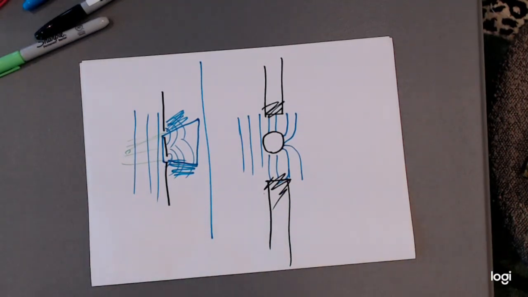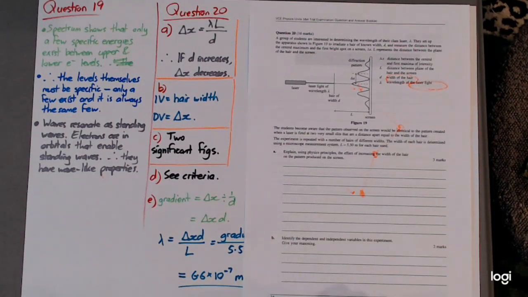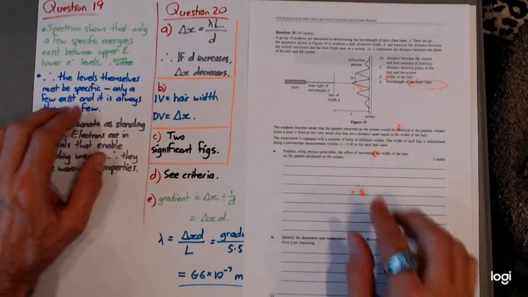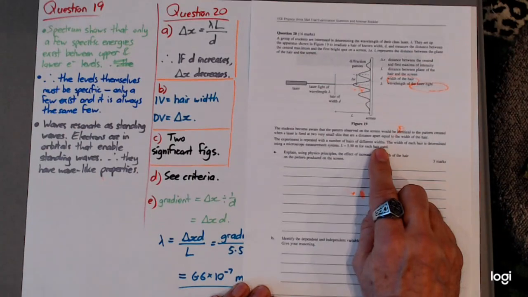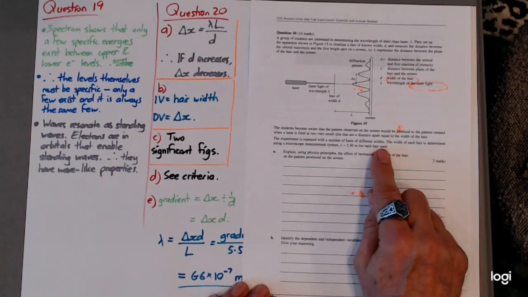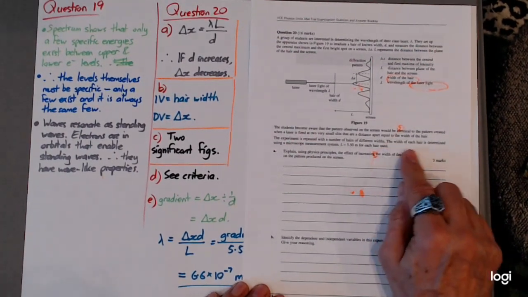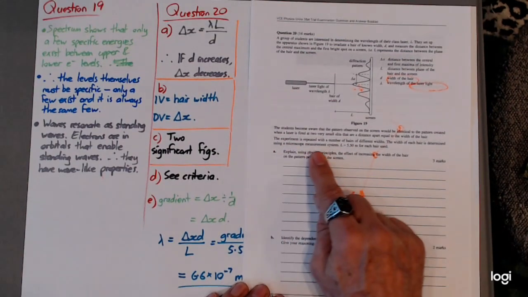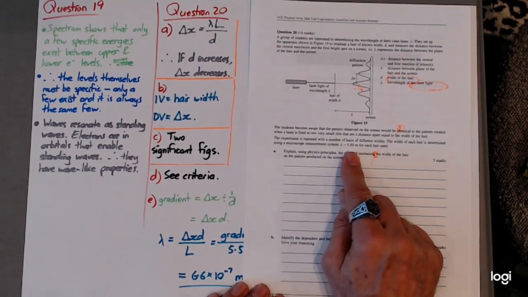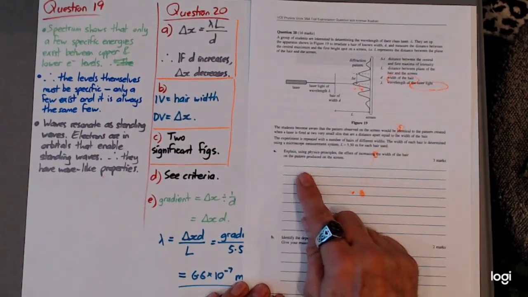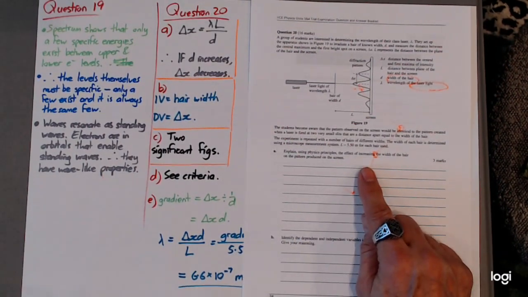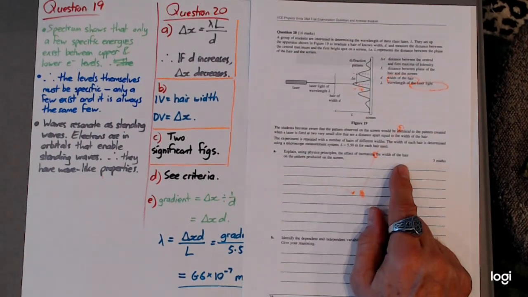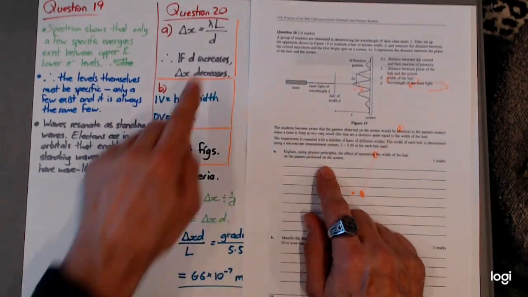Now let's get back to the question. Okay, back to the question. Right. The experiments are repeated with a number of hairs of different widths. Gee, I wonder if that's the independent variable. The width of each hair is determined using a microscope measurement system. Okay, the length is 5.5 meters for each hair used. Okay, yeah. Explain using physics principles the effect of increasing the width of the hair on the pattern produced on the screen. That's the physics principle.